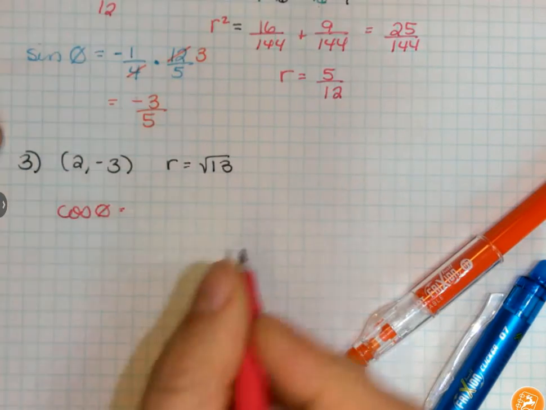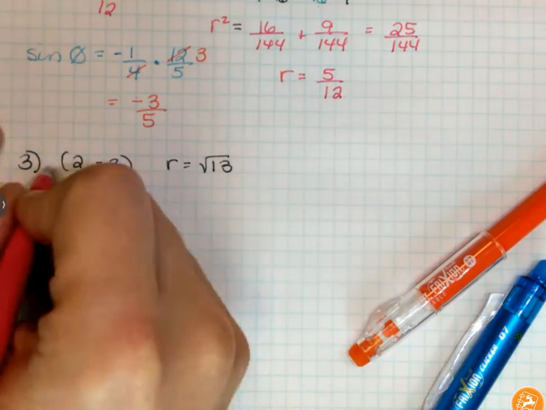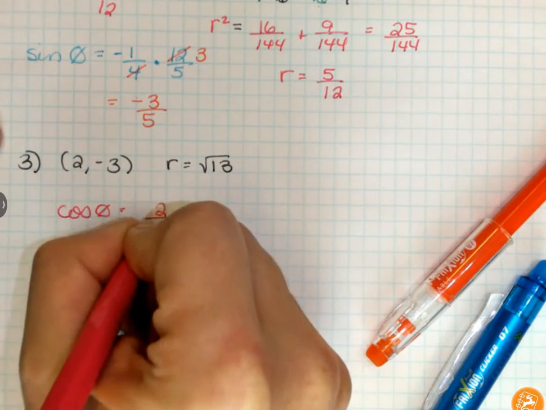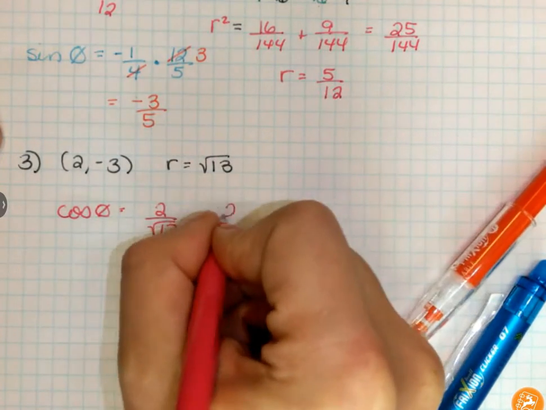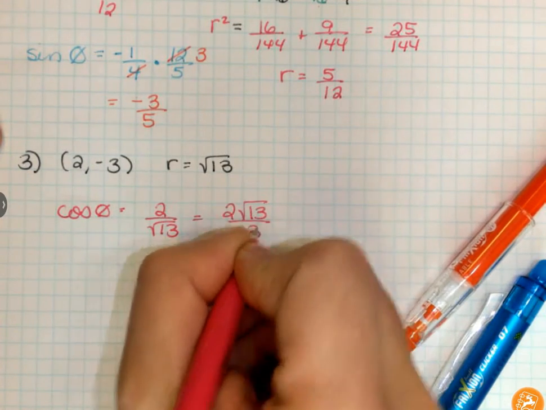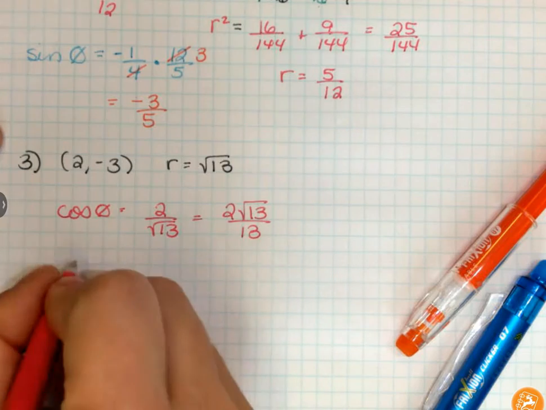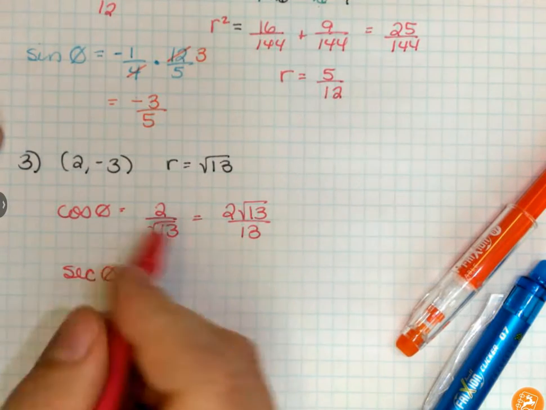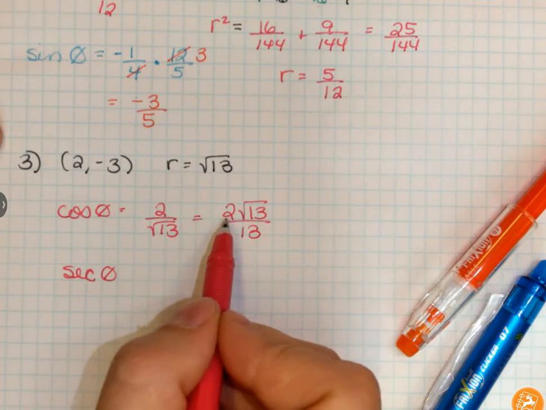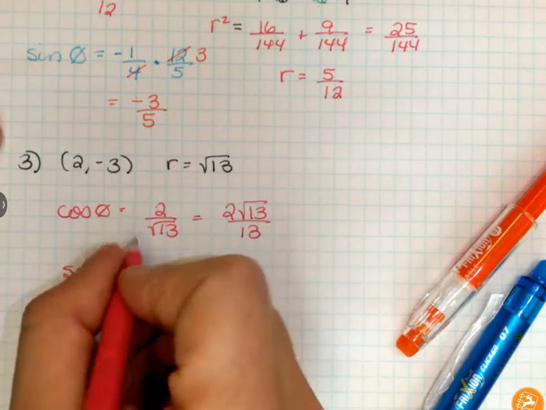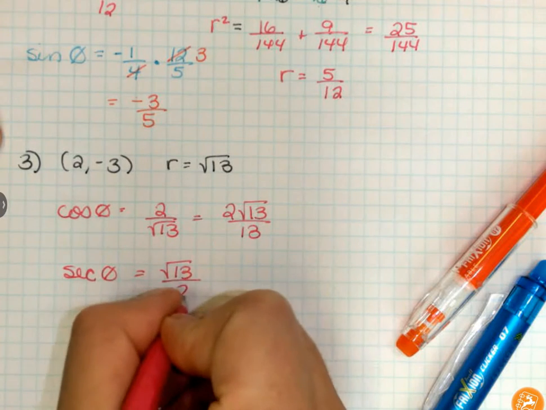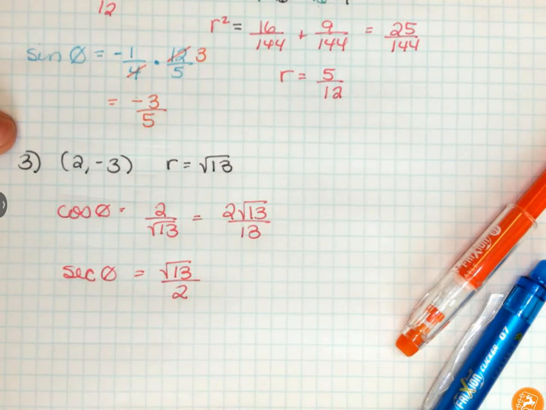So cosine is your x over your r. So 2 over root 13. That will rationalize to give me 2 root 13 over 13. You said cosine and secant. So secant is the reciprocal of that. I could flip this. That's a heck of a lot easier to flip because I won't have to rationalize it. So it'll be root 13 over 2. Should be positive. I make mistakes. Anybody else? Any of those homework problems?